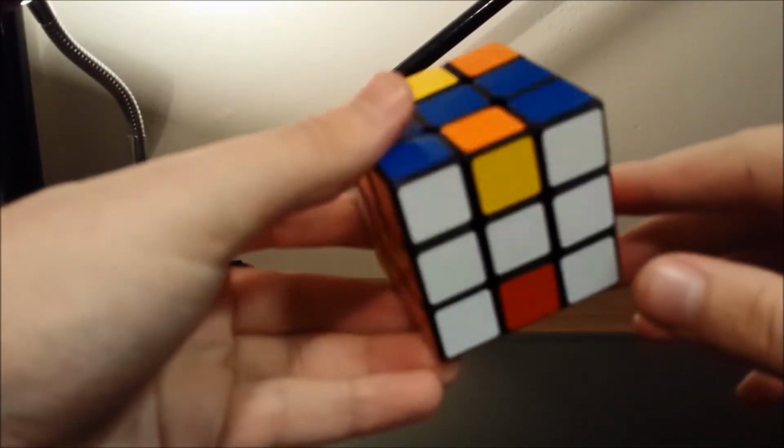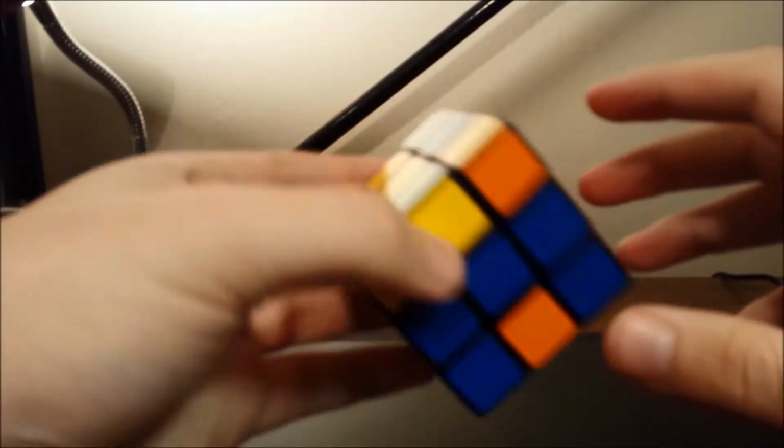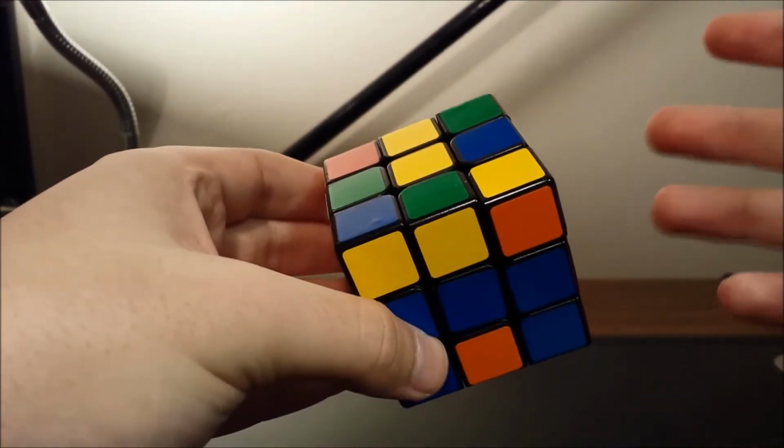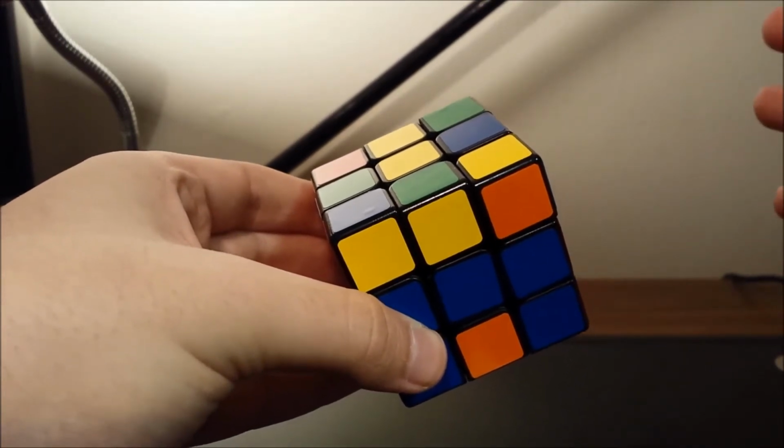And then for the edge orientations, I used a few algorithms from Roux, which is what this is set up in right now, and that's what I used to do the edges. It's a little different, but if anyone here knows Roux, you'll see some small similarities.